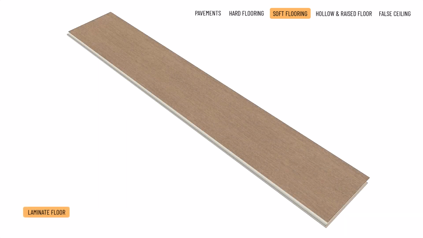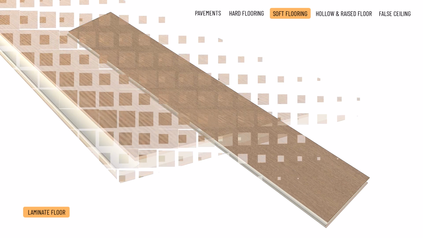Laminate floor. The modern, further developed and even more economical version of the 3-strip engineered parquet floor is laminate flooring. Here, boards are typically around 20 centimeters wide, 7 to 12 millimeters thick, and 1 to 1.4 meters long.